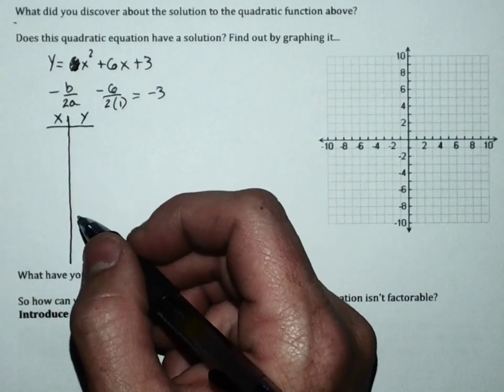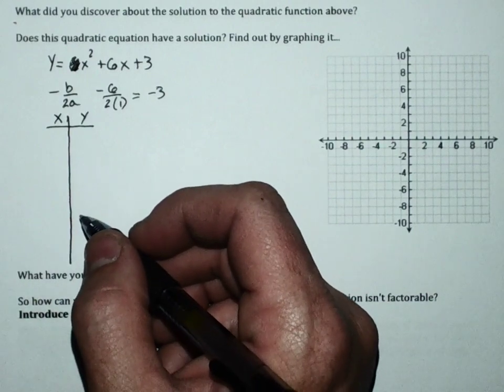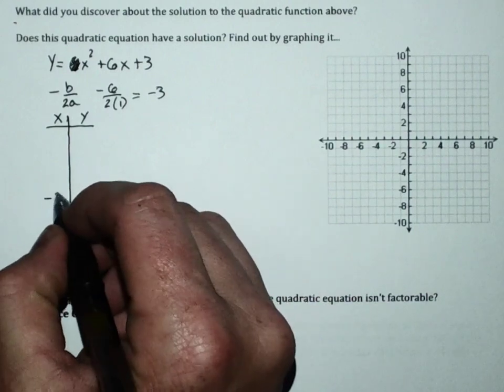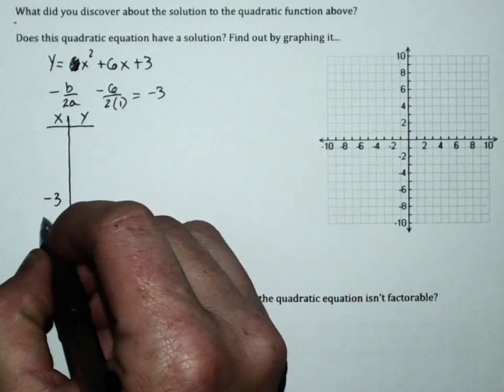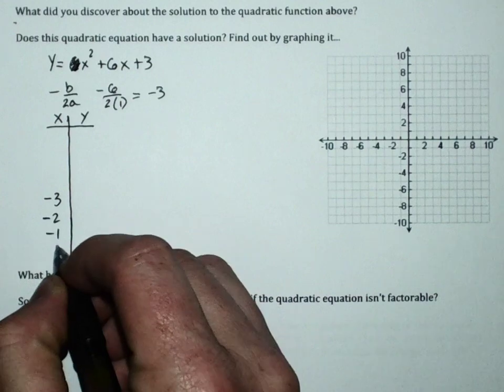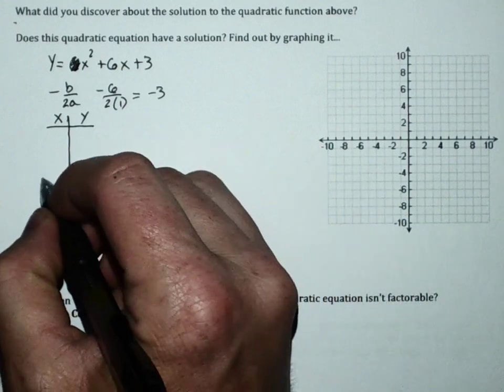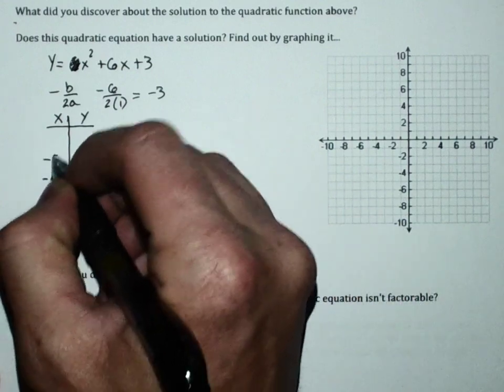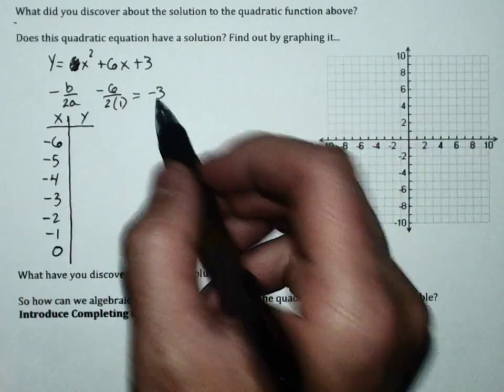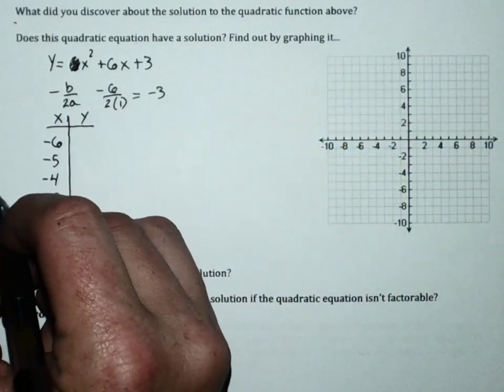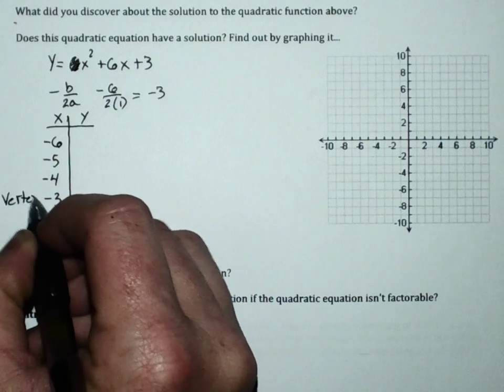Create our xy table. We're going to put negative 3 in the middle of our xy table. We're going to go to the right 3 places, negative 2, negative 1, and 0. We're going to go to the left, negative 4, negative 5, negative 6. We're going to plug in the x value of our vertex. This is our vertex.